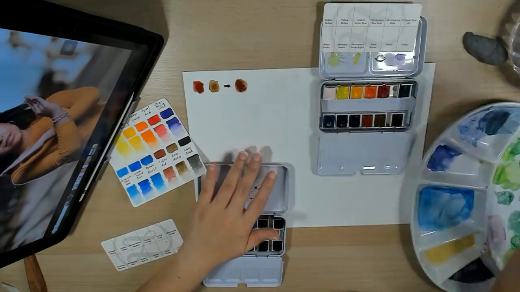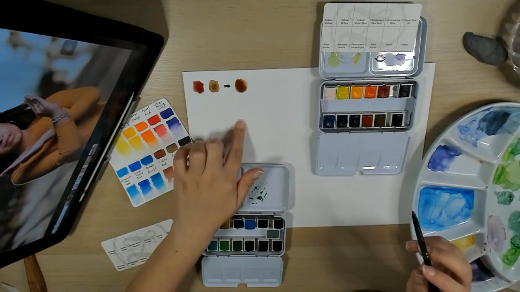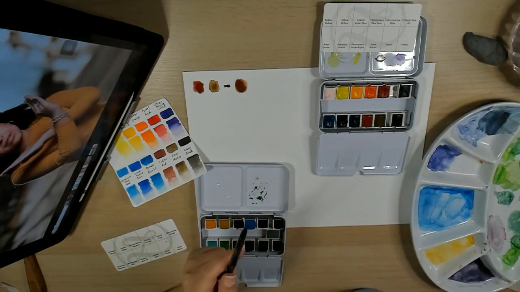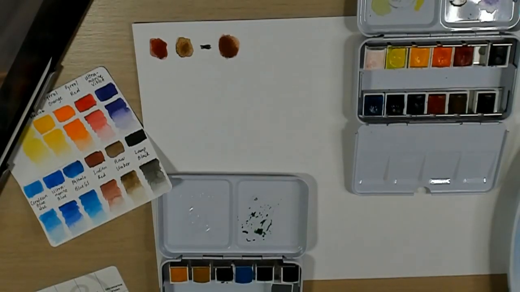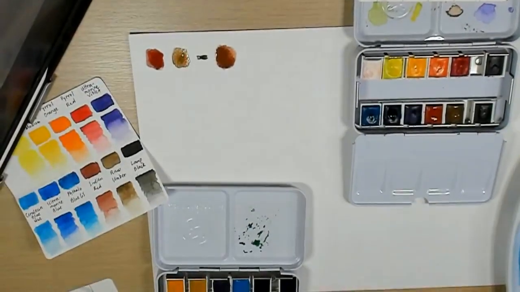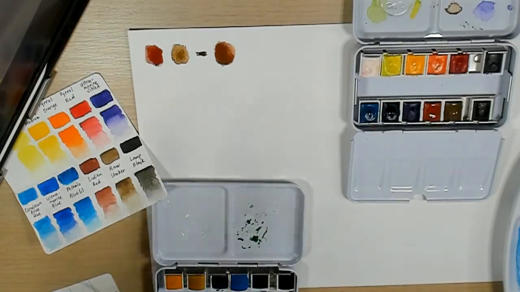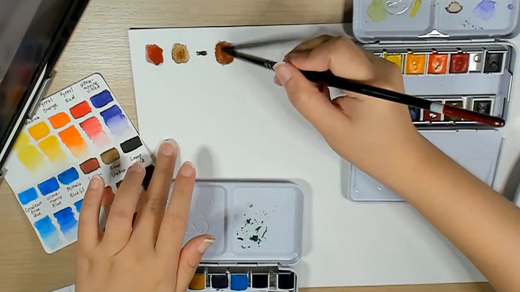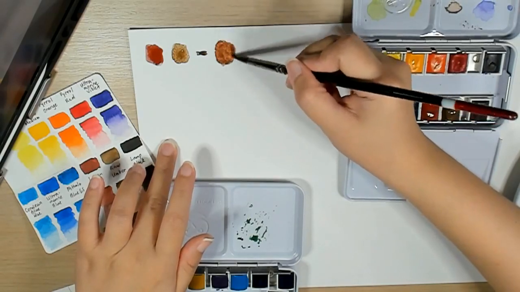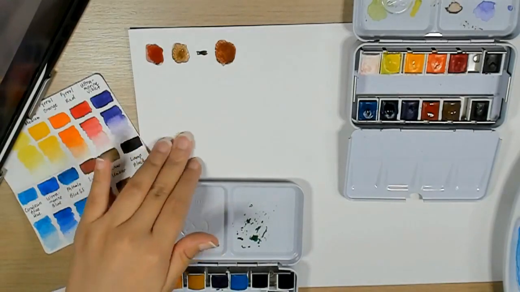When you mix them both, you get this deep skin tone color. Let me zoom in so you can see much nearer, and let me focus my lights. I hope that's brighter. So here you get your deep brown, but with a slightly warm undertone.